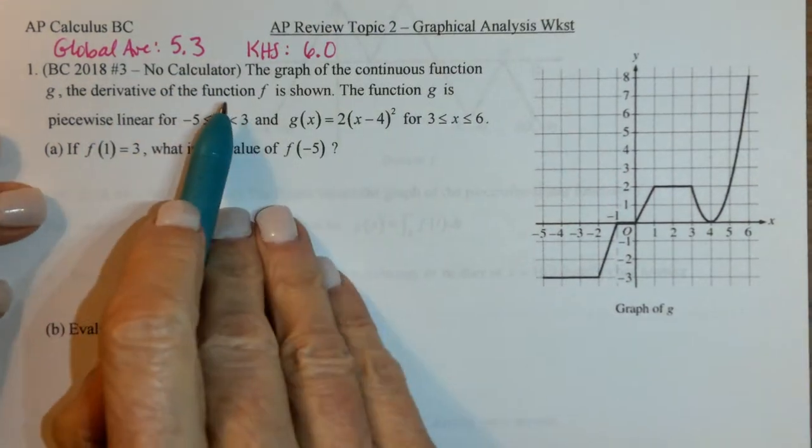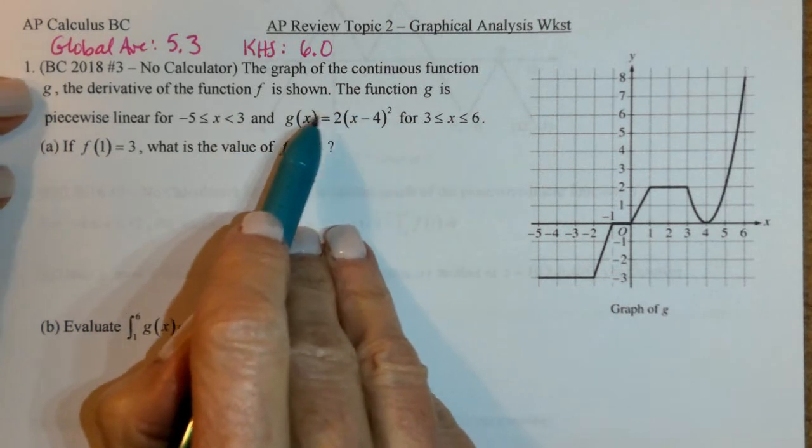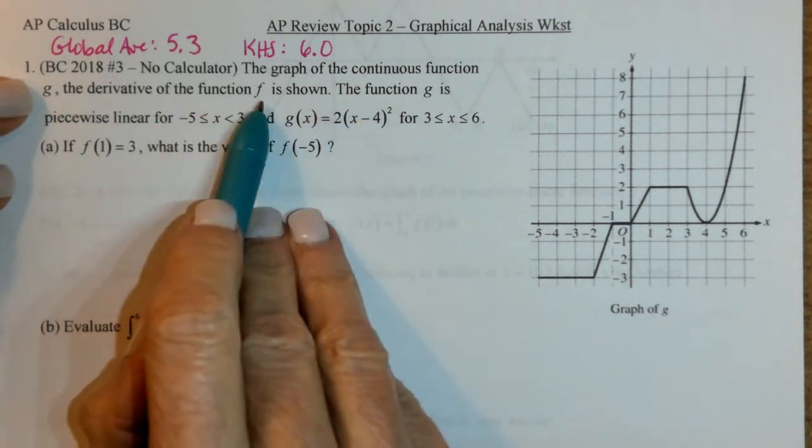All right, let's take a look at this problem. The graph of a continuous function g, the derivative of f, is shown.